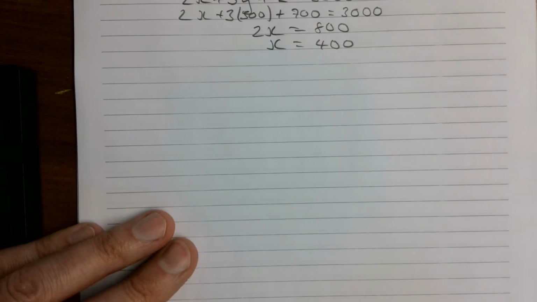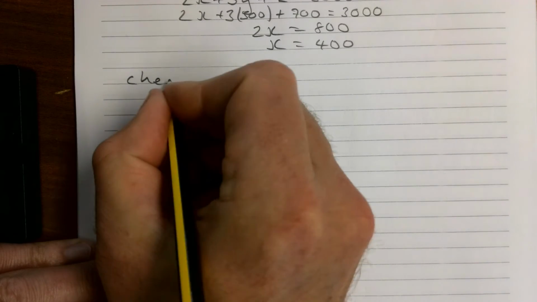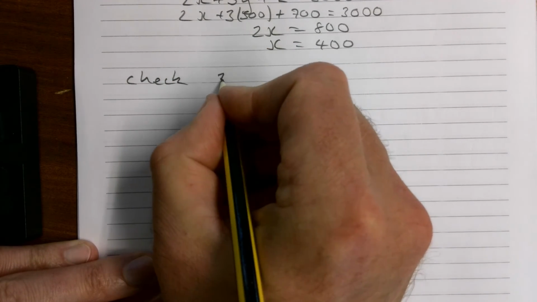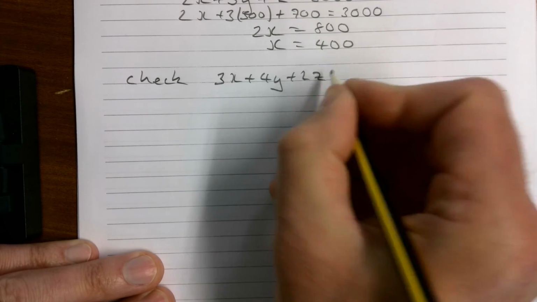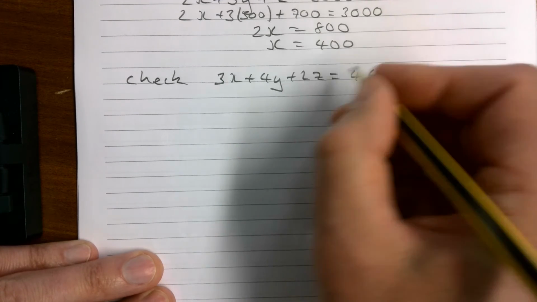As ever, we should do a wee check just to make sure we're along the right lines. So let's do our check. 3x plus 4y plus 2z equals 4,600.